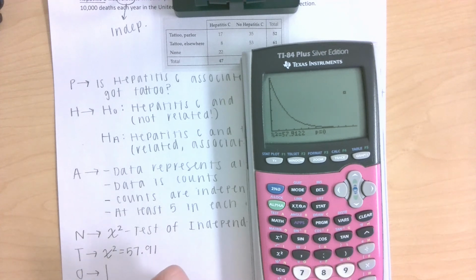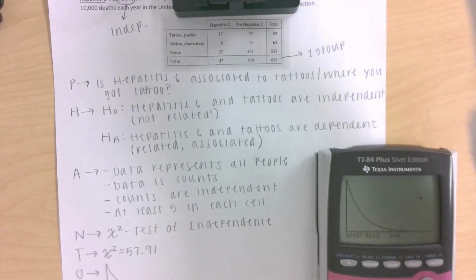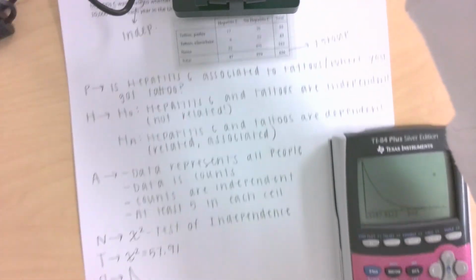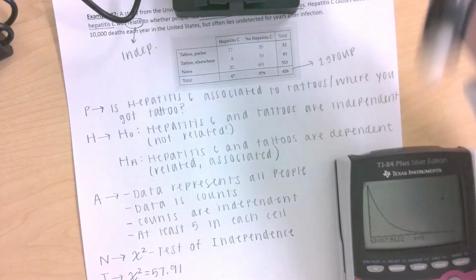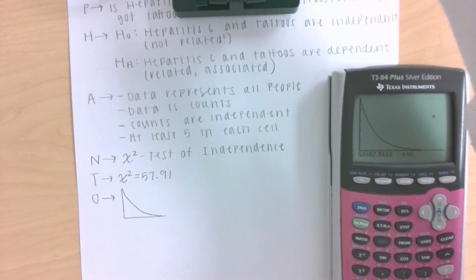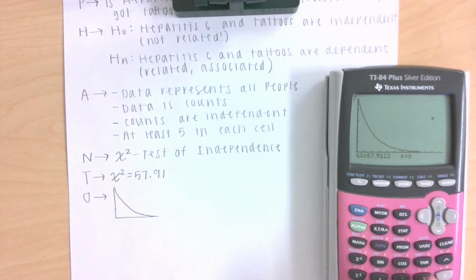You're probably noticing that this picture looks a lot different. It's very, very skewed. The reason that's happening is because you have fewer columns. This time we only have 2, so your degrees of freedom are quite low.